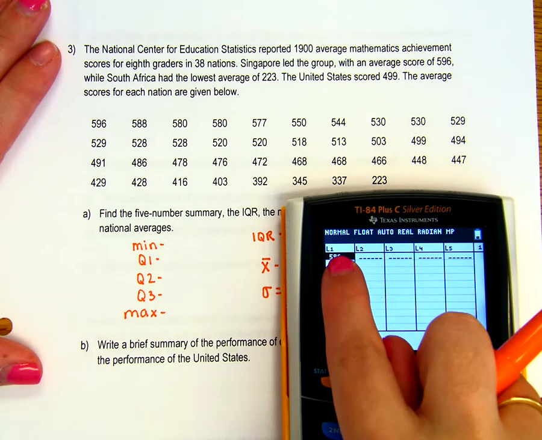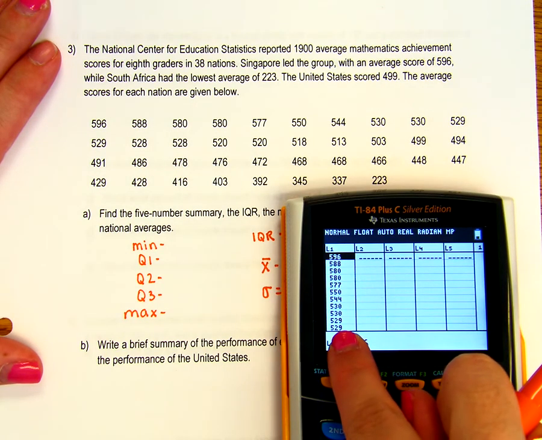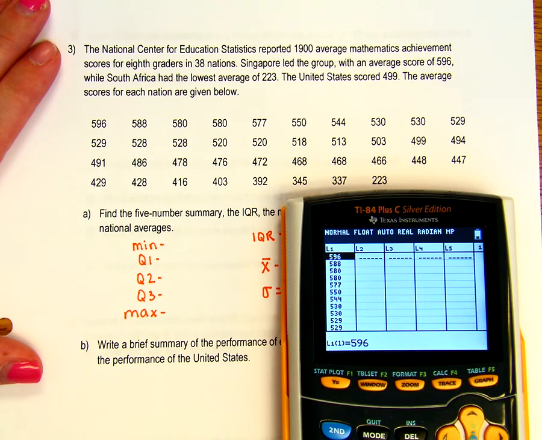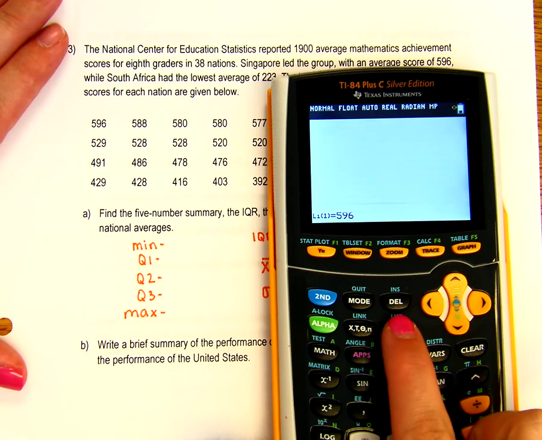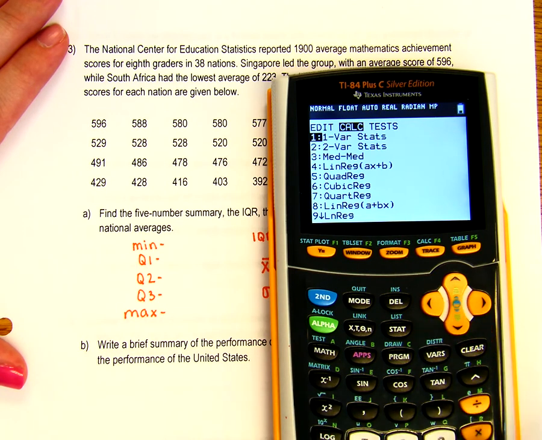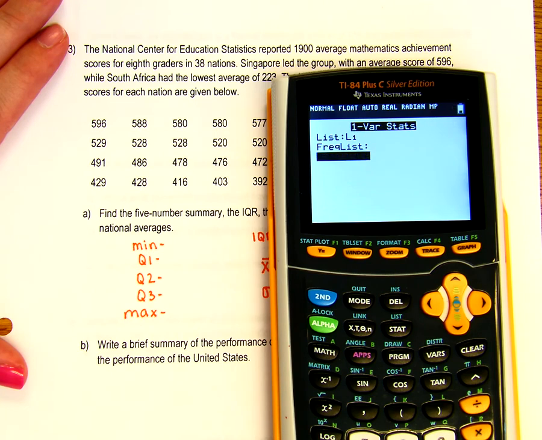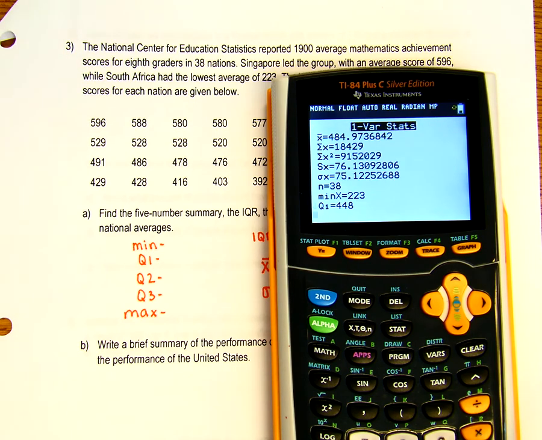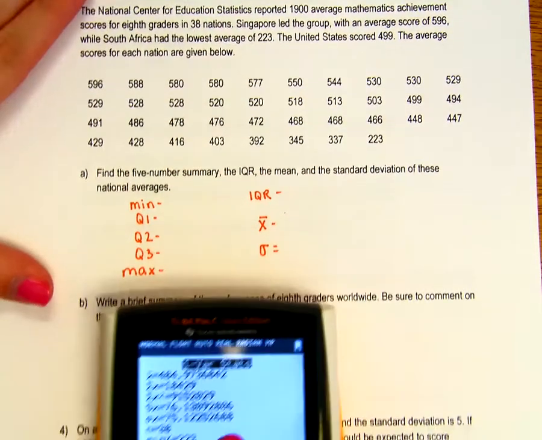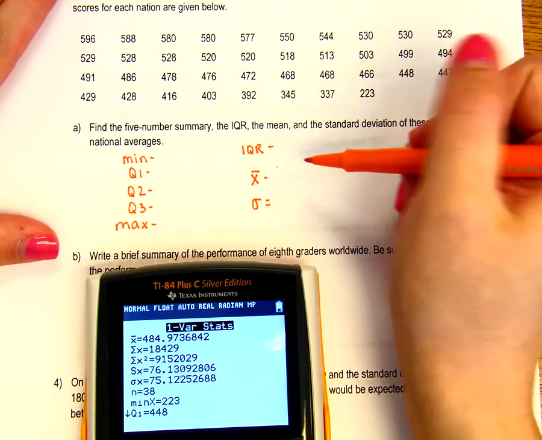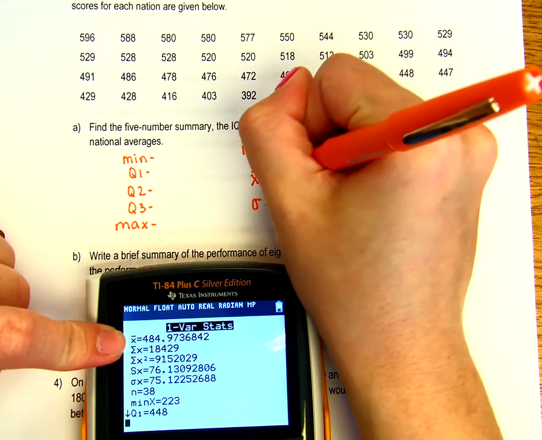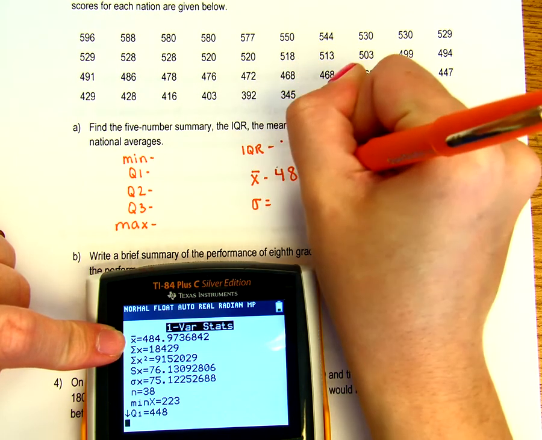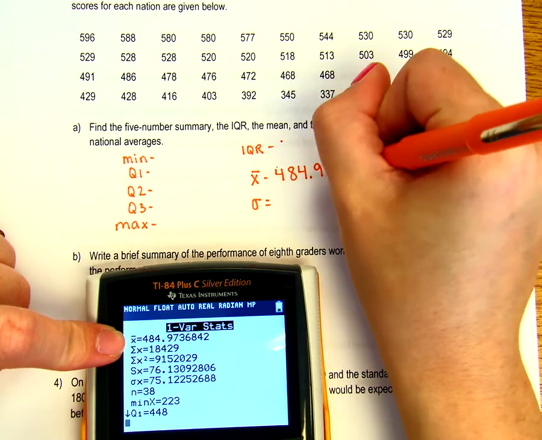So now that you have all of your values in here in your calculator, we are going to find our one var stats so that we can find all this information that it's asking for. So remember, we press stat, go over to calc, select one var stats, enter, enter, enter, enter, enter, until it comes up with this screen here with all this information. Okay. So we can start by finding the mean. Our mean is the first thing that the calculator gives us, 484.97, okay, which can round.